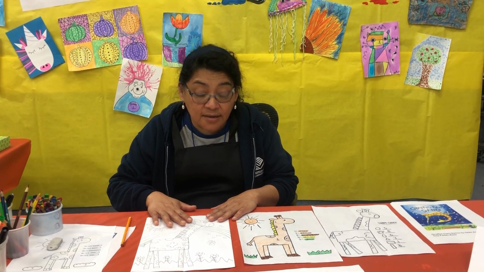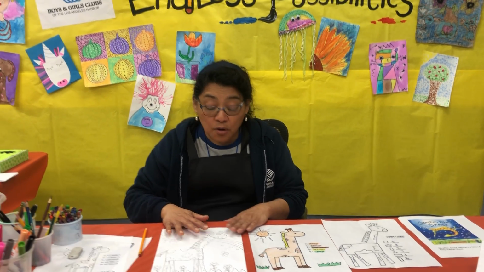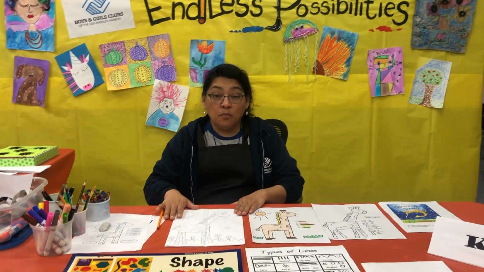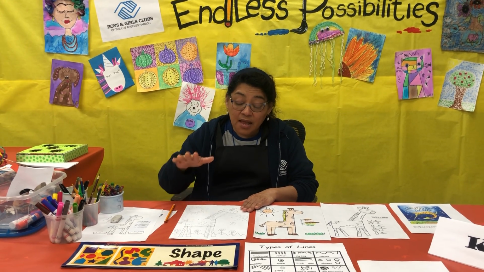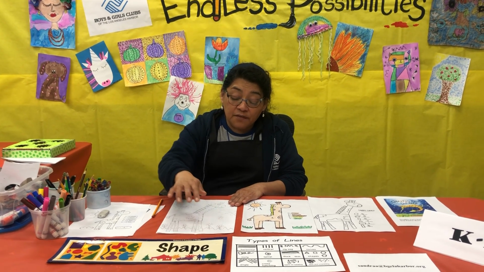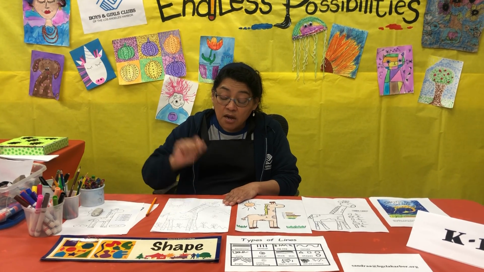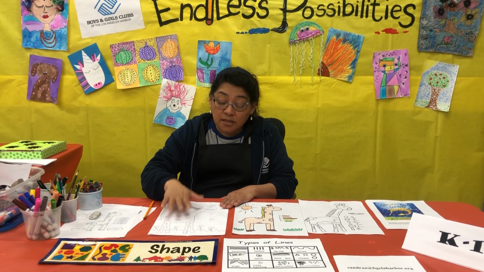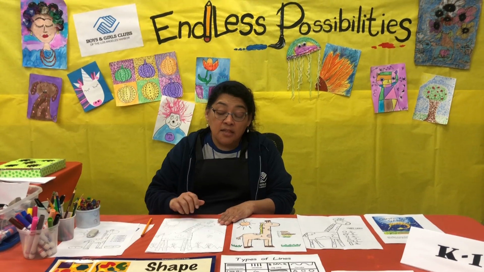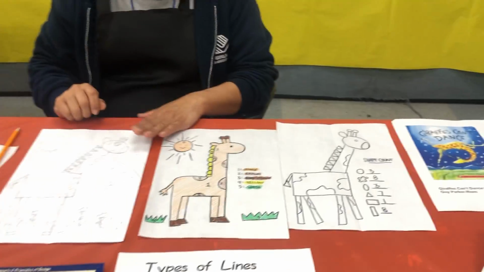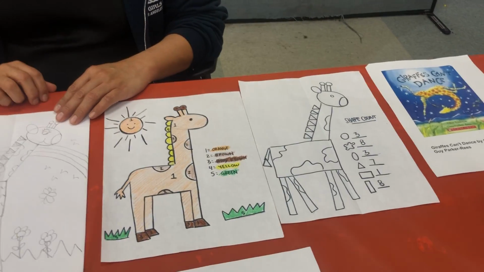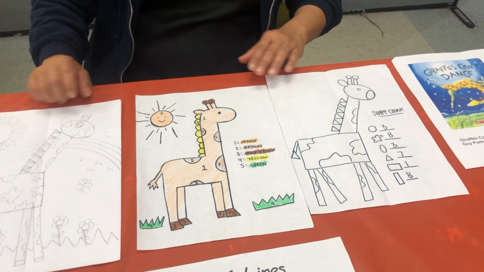Take pride in coloring your work. You have worked hard to finish it. Enjoy adding different colors. And remember, it doesn't have to be the normal colors that we see. You can make your grass purple, you can make your giraffe pink, and no one is going to say anything because you are the creators, okay?